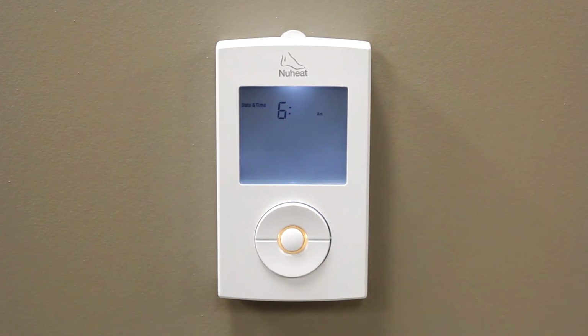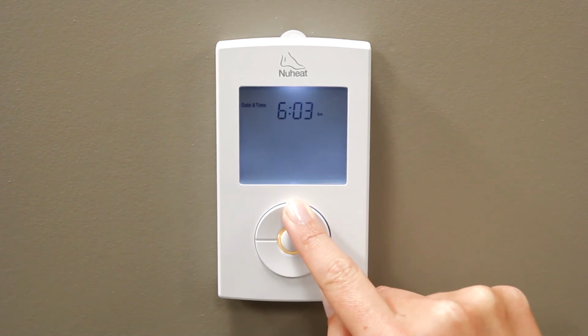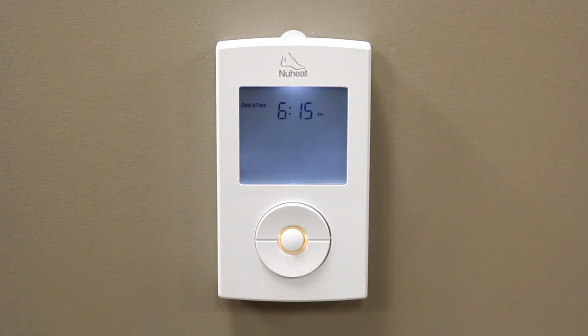You will notice that the minute begins to flash. Press the Up or Down buttons until the desired minute is displayed. You can press and hold the Up or Down button to toggle faster. Press the Select button to confirm the selection.